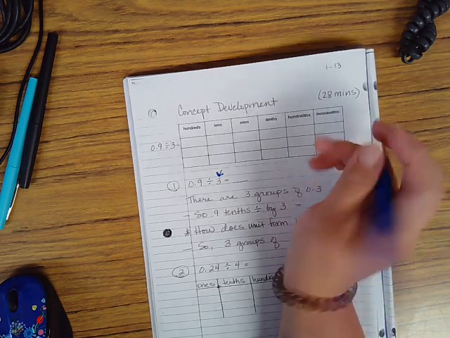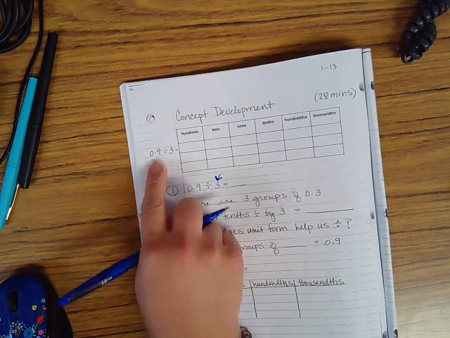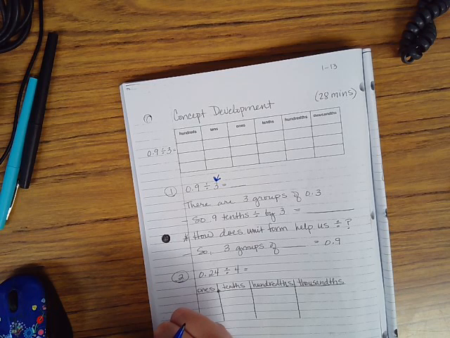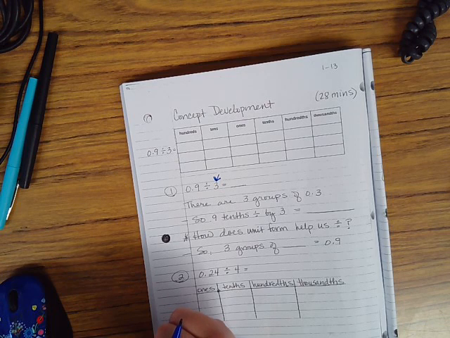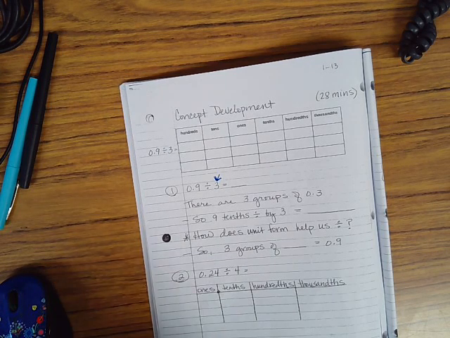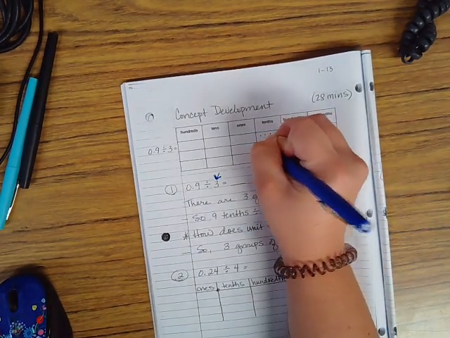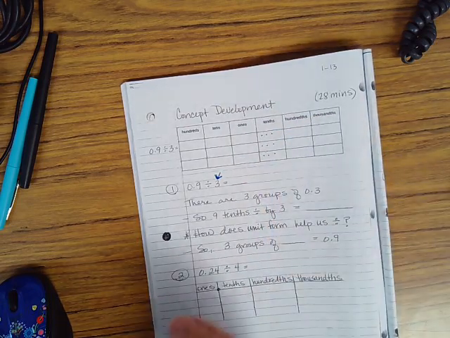So first things first, I'm going to go up to my place value chart. I'm going to look at it and say, okay, I'm going to be in the tenths column because 0.9 is 9/10 and 9/10 is in the tenths column. So if I wanted to separate it into 3 different groups, how many are going to be in each group? 9 divided by 3, a basic math fact, is 3. So I'm going to need 3/10 per group. So 1, 2, 3, 1, 2, 3, 1, 2, and 3.